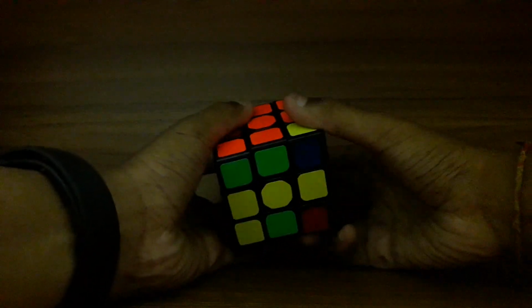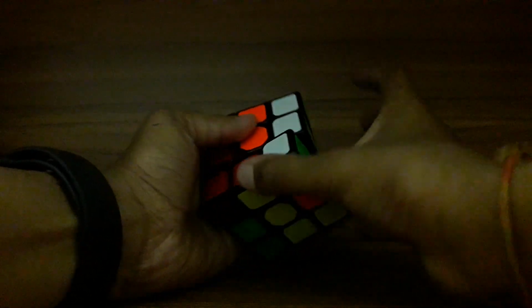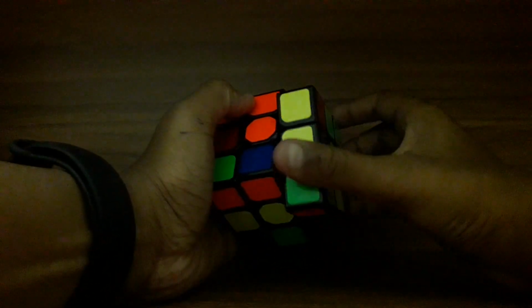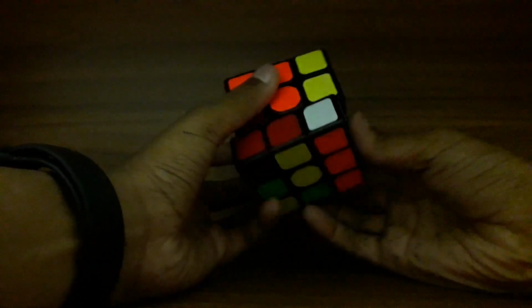So down inverted, right, down inverted, right, down, then front, down, front inverted. So the algorithm should appear right here, and now it will disappear. So now it is here. So we want to repeat what this is.